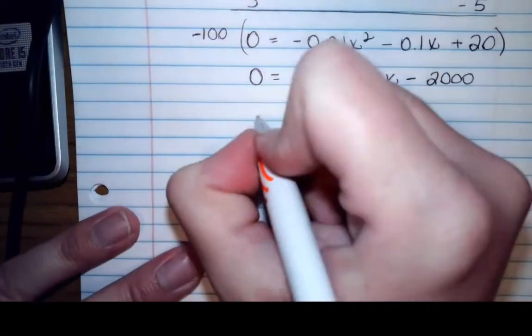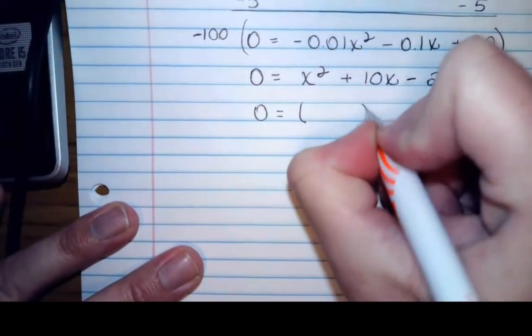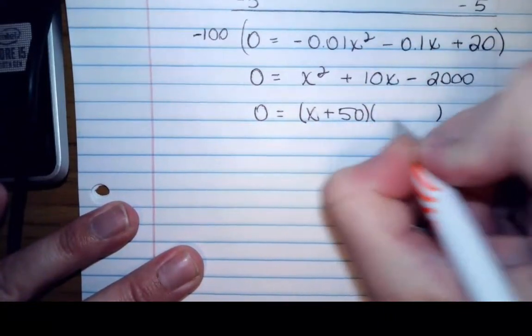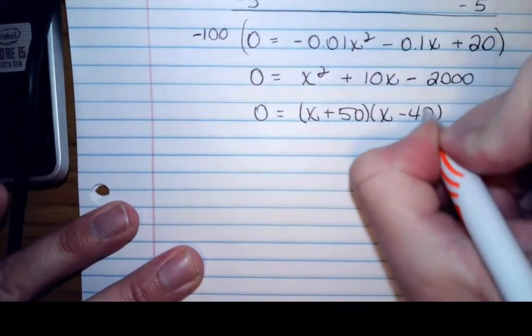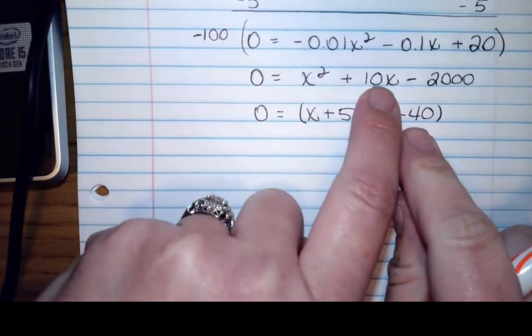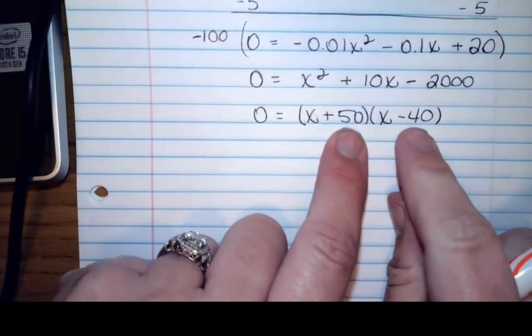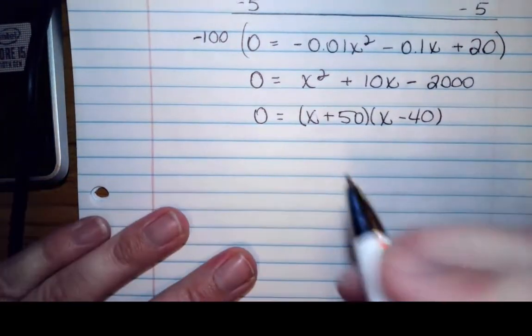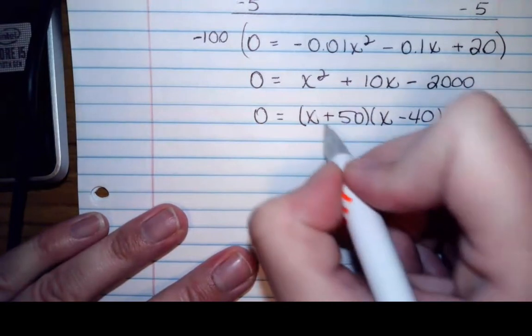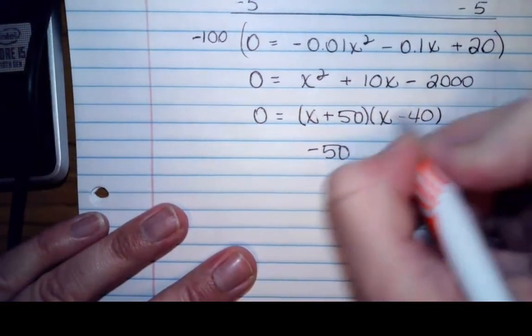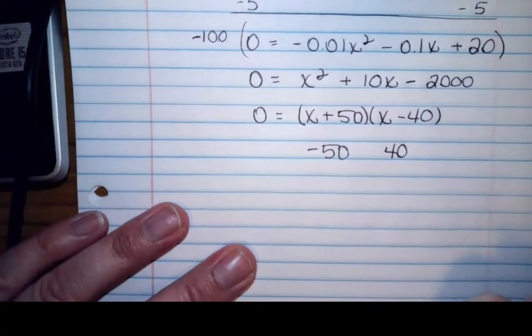As I go through my head, I find that those 2 values give me x plus 50 and x minus 40. Positive 50 and negative 40 adds up to 10, and positive 50 times negative 40 gives me negative 2,000. So find your zeros. The zero of the first one is negative 50. The zero of the second one is 40.